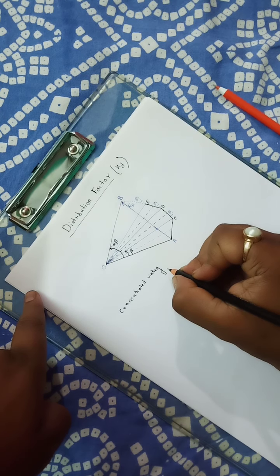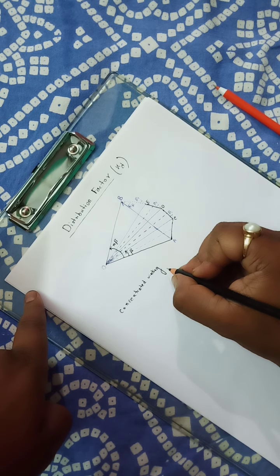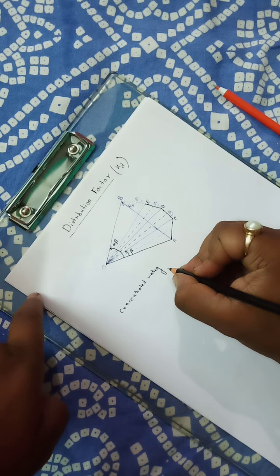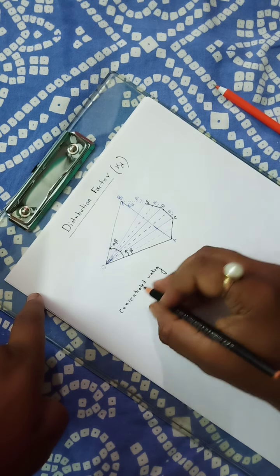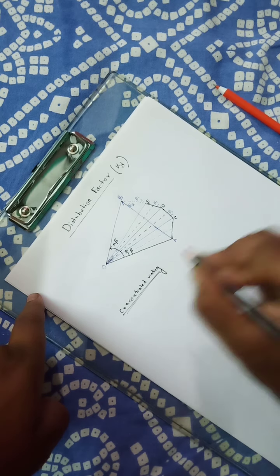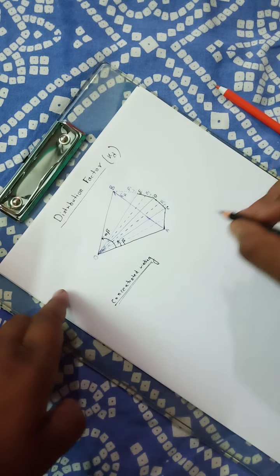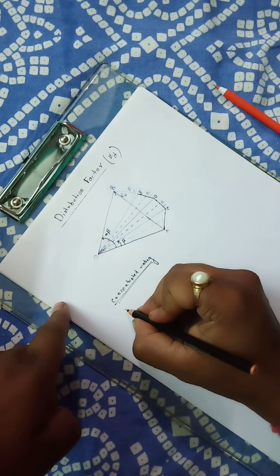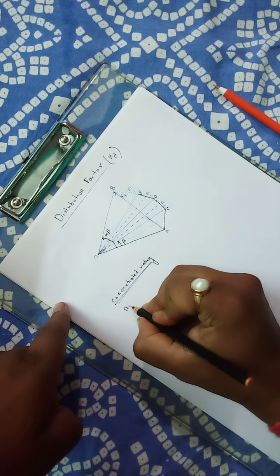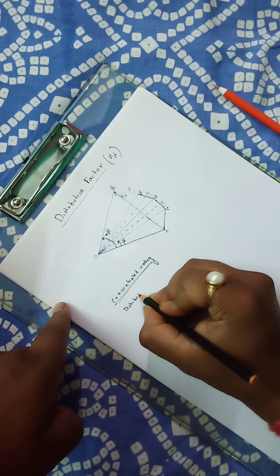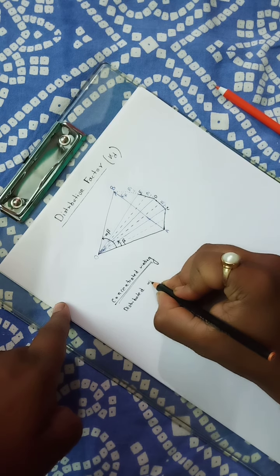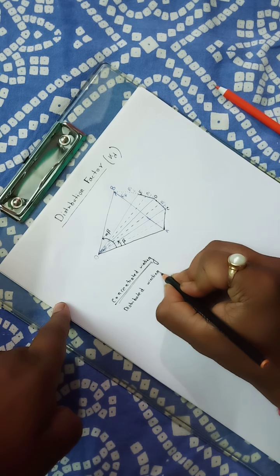We have already discussed the definition: all the coil sides of any one phase under one pole are bunched in one slot, and the winding obtained is known as the concentrated winding. The next thing we have to know is the distributed winding.